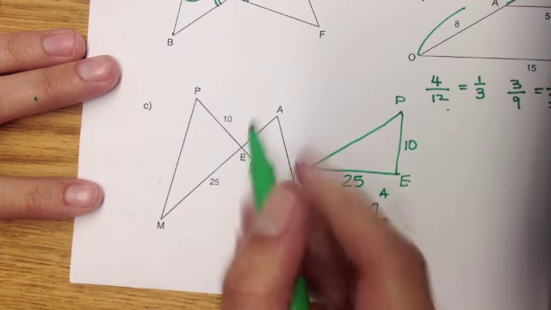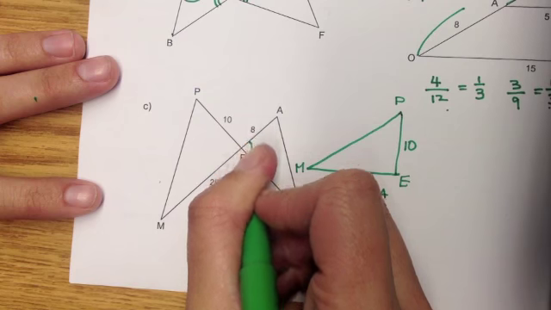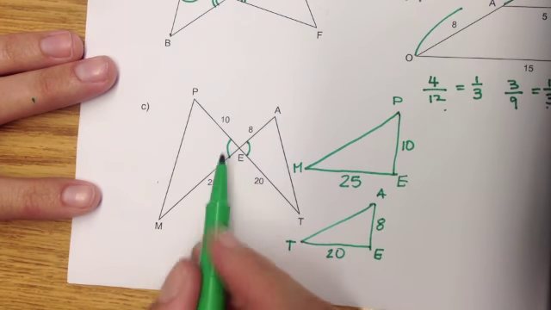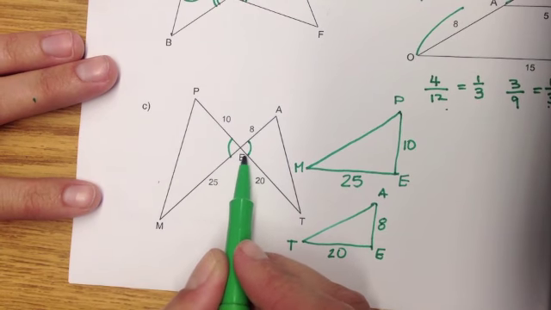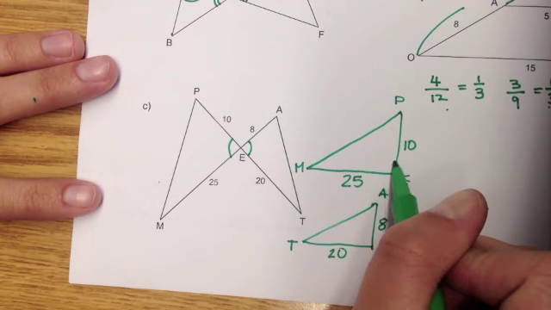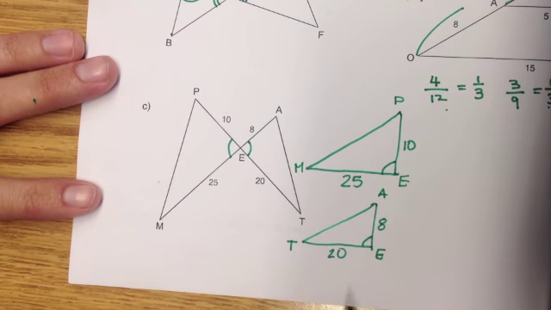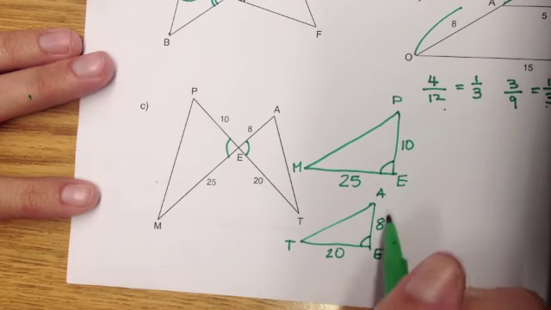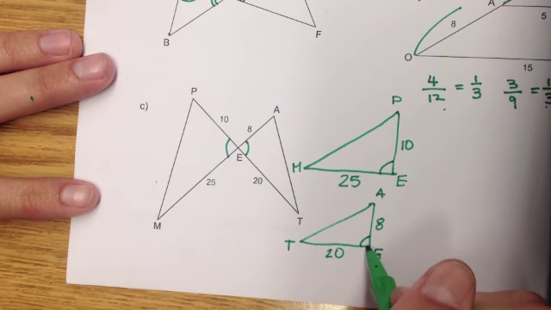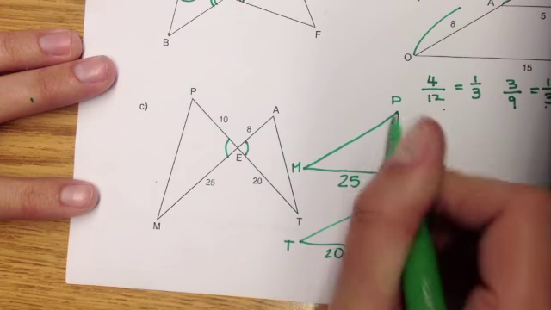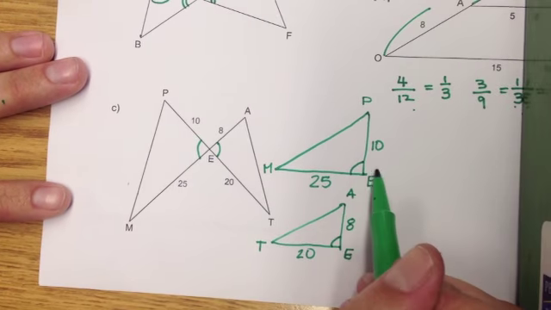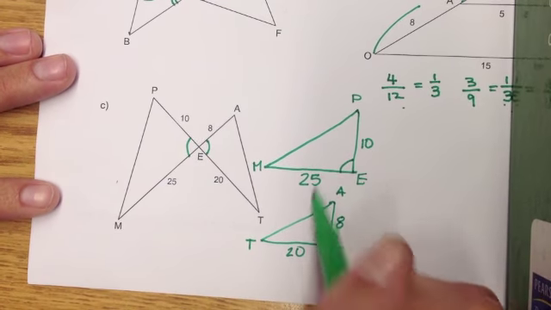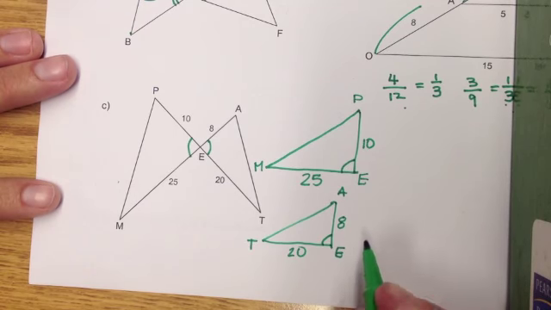So this here, I do want to make sure I mark in the picture. They are vertical angles in my original picture. So we know vertical angles are congruent, so I can go ahead and mark that in my picture here. So now I have an angle that is congruent. I don't know anything else about the other two angles, so I can't use angle-angle similarity. But I do know these sides here, so let me see if they're proportional.